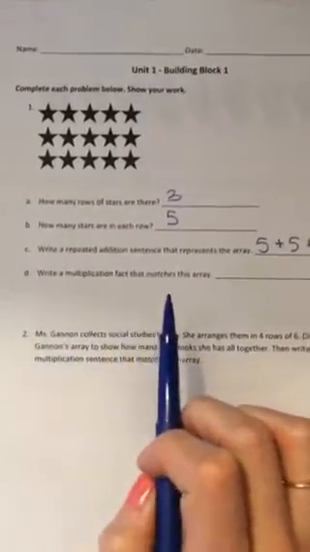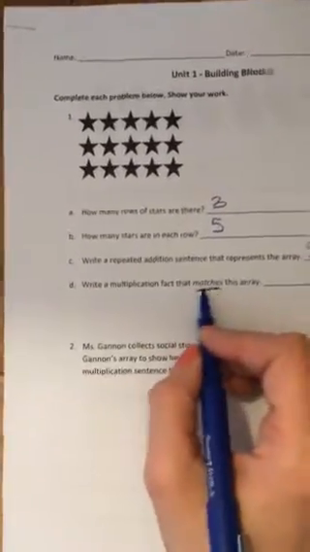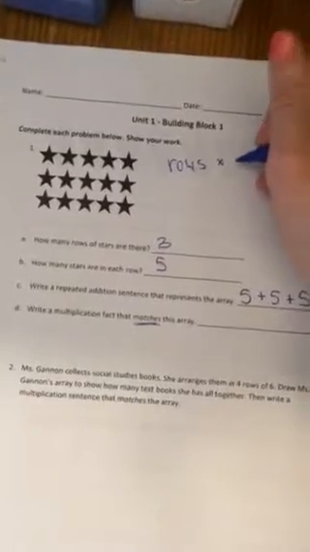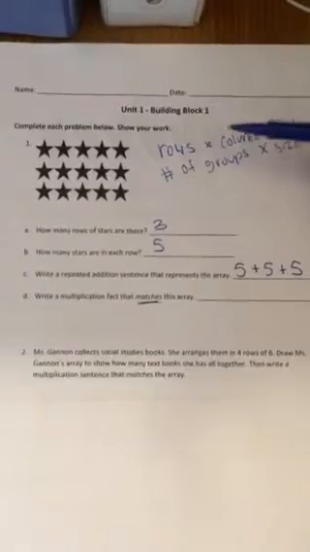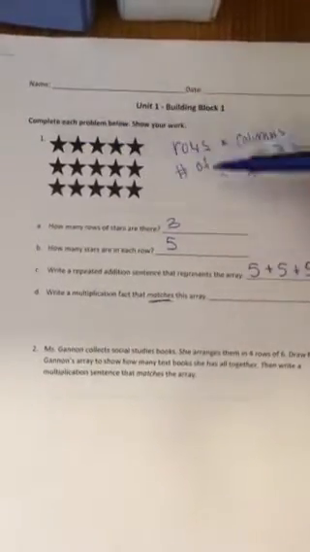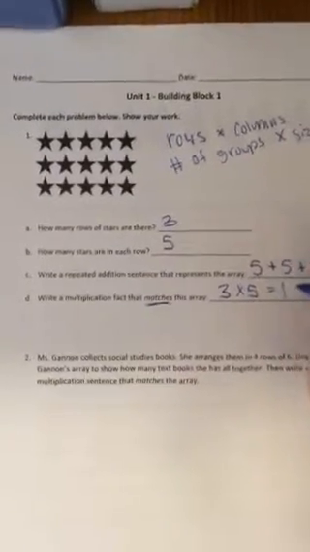Write a multiplication fact that matches this array. This is where a lot of students get confused because of this word matches. We've taught them multiplication should be rows times columns, which is also the number of groups times the size of each group. So when they're writing a multiplication sentence that matches an array, they need to write it by rows by columns. So they're going to need to say 3 times 5 equals 15.